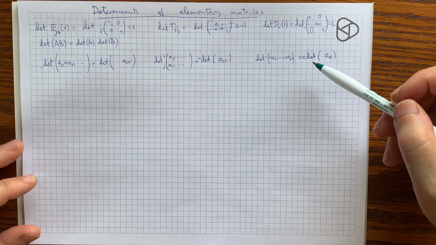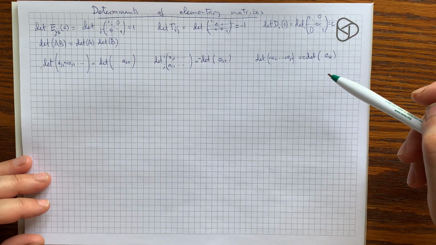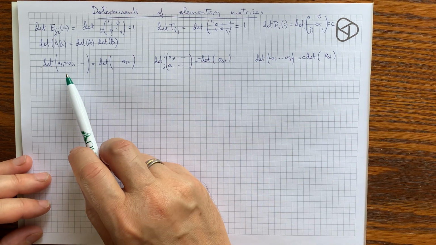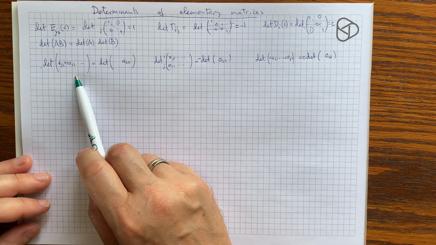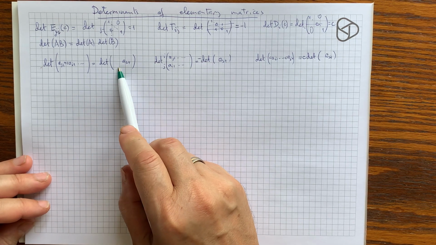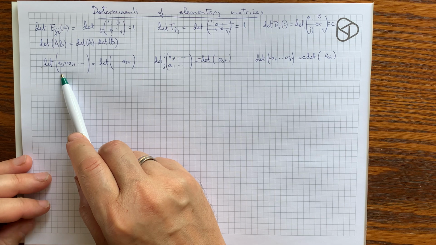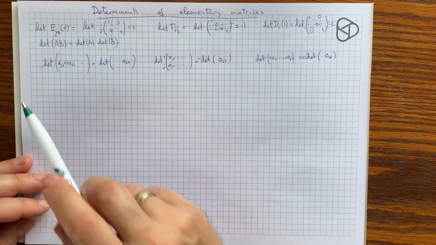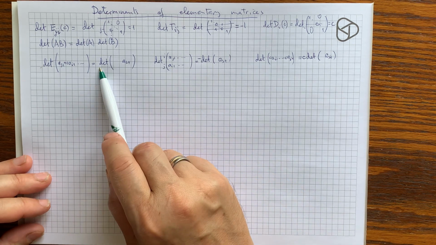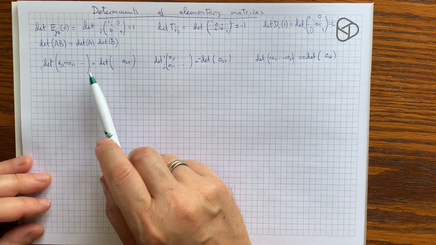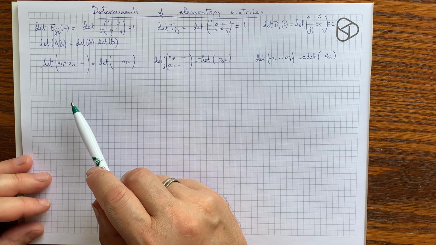So these are the rules which are easy to remember and easy to perform, and each of these rules is really performing an elementary transformation on that matrix and then seeing what is the relation between the original determinant and the new supposedly easier one. If we swap rows, we create a sign. If we do row or column addition, we don't do anything to the determinant.